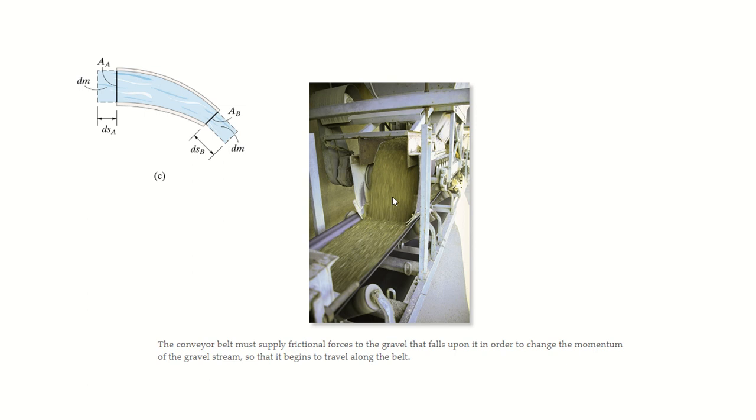Here, of course, a change in momentum is happening because of your geometry. See, the conveyor belt geometry is changed right there, straight down. So the gravel, this is a gravel material, is streaming on that conveyor belt. It's going to travel along the belt, right?